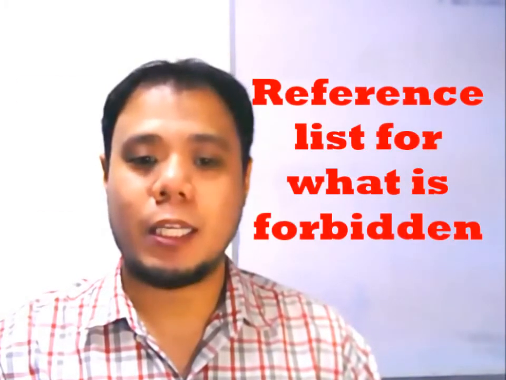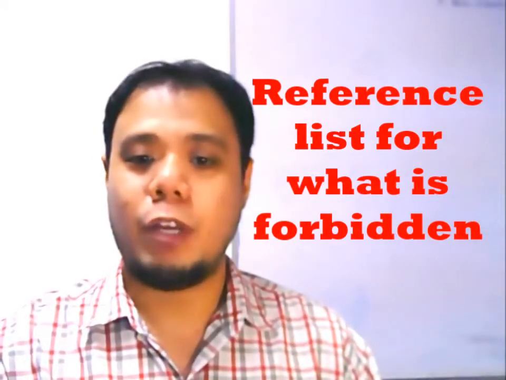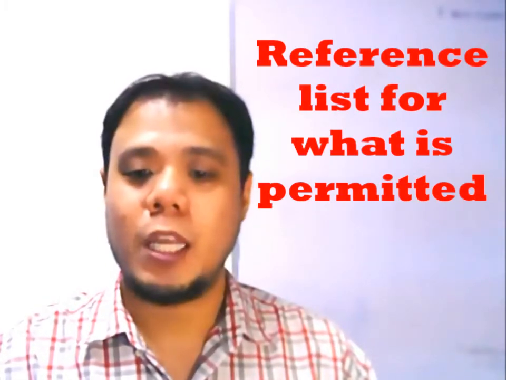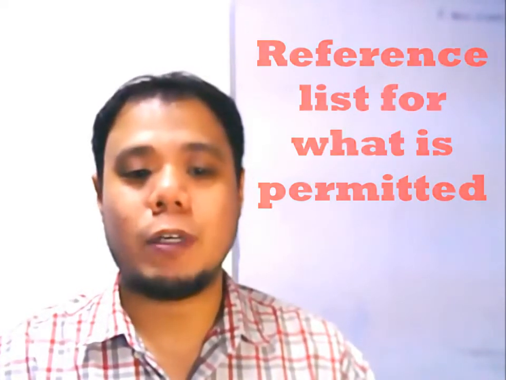Now we are moving to our third and final general security principle: blacklisting and whitelisting. Blacklisting is a reference list for what is forbidden. If we list a user banned from our website, or list the actions that a user can't do or data that they can't access, that will be blacklisting, or a no-access list. Whitelisting is the opposite of blacklisting. It is a reference list for what is permitted. We list the users that can access our site. We list the actions that a user can do or data that they can access.